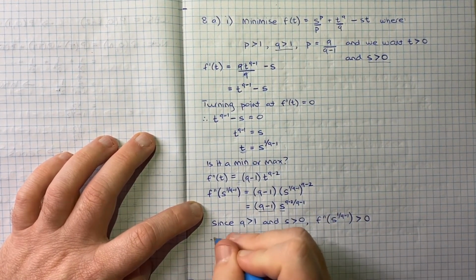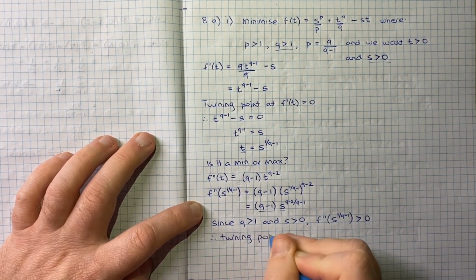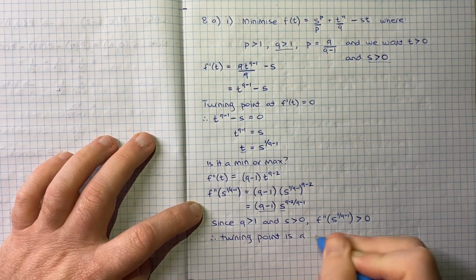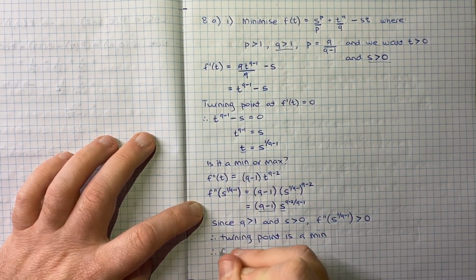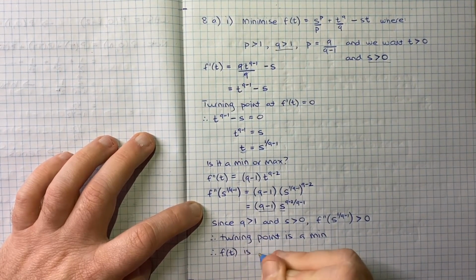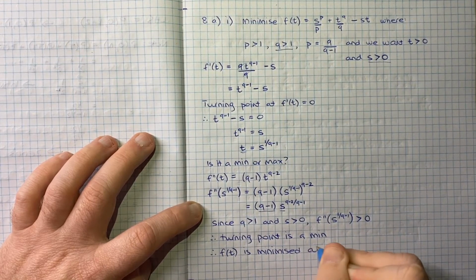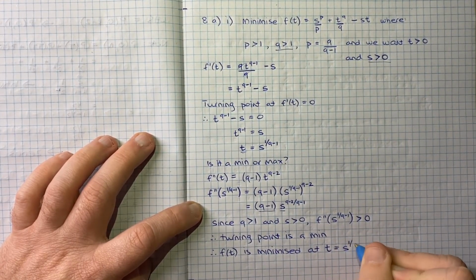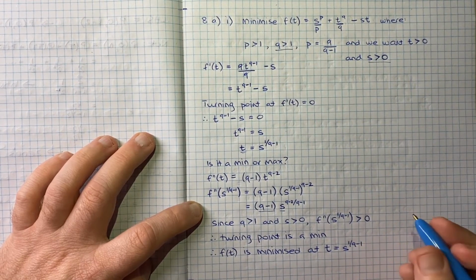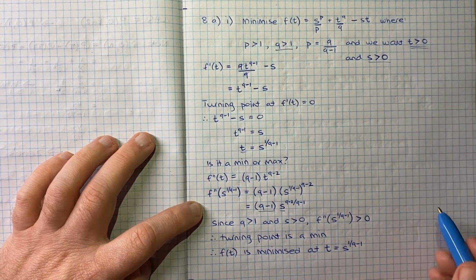So you could say, therefore, the turning point is a min. Therefore f(t) is minimised at t equals s to the 1 on q minus 1. And again, because s is positive, t is positive, and that's what we wanted.